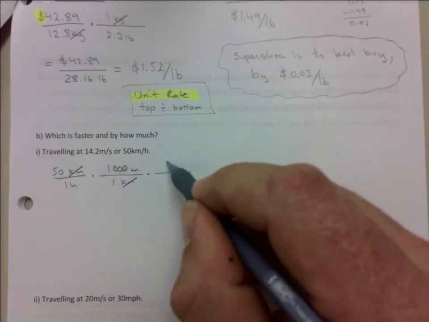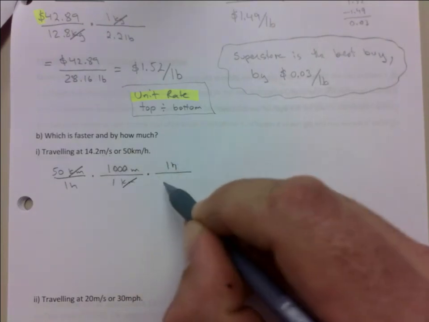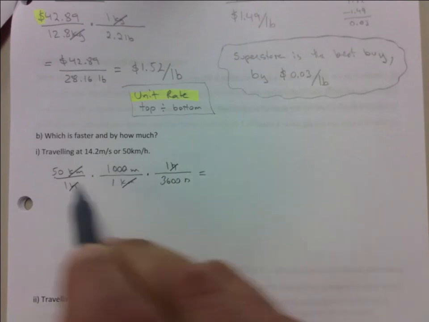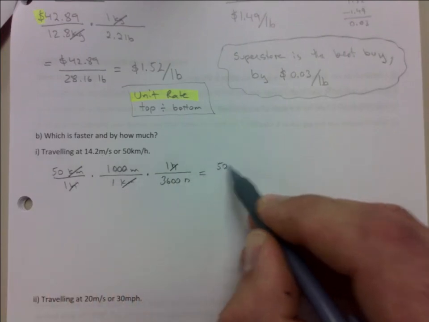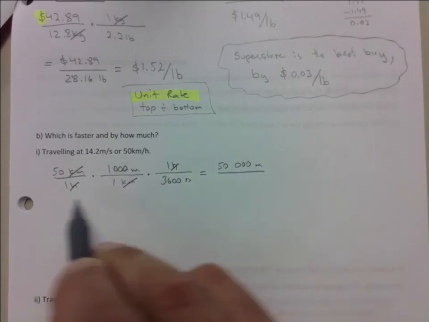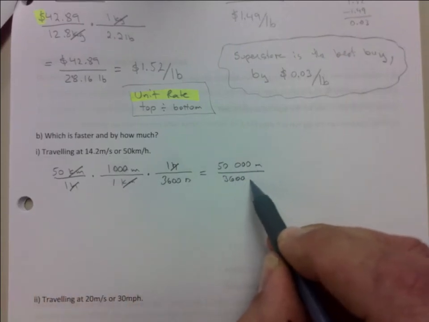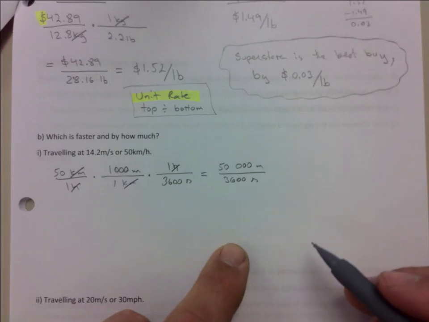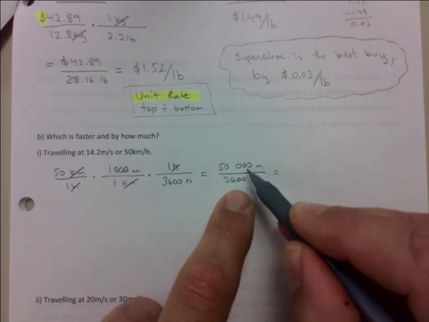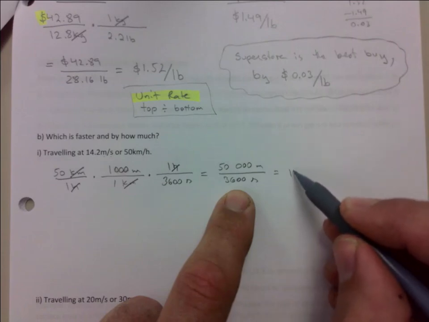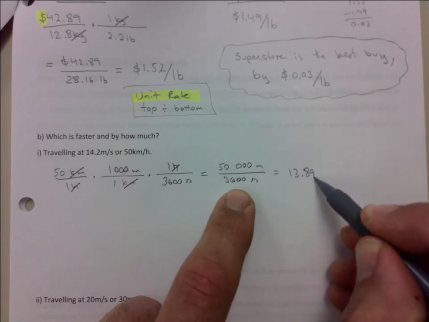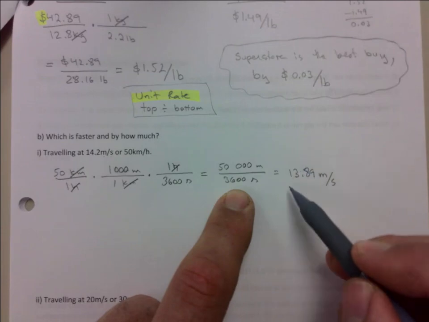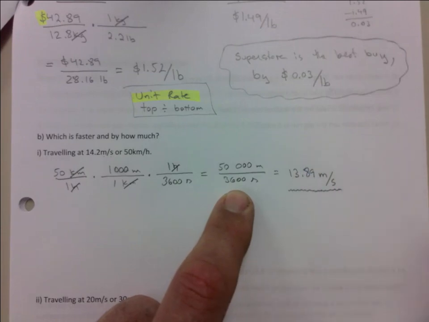Meters, and then 1 hour has 3,600 seconds. Hours go, you multiply the top, you get 50,000. You multiply the bottom, 3,600. And if you divide this, you get 13.89 meters per second. Important, but not the final answer. Okay.